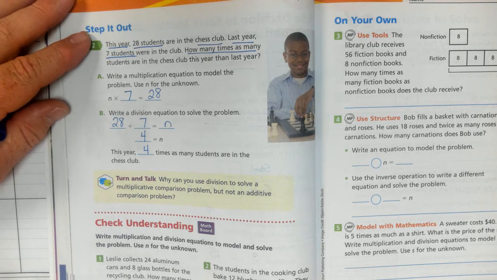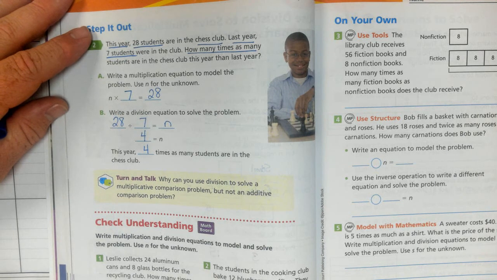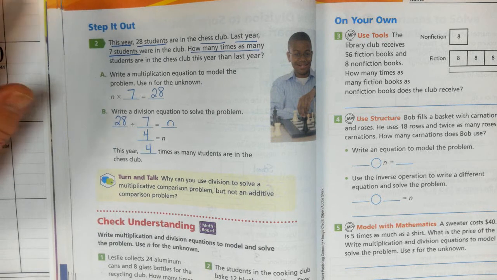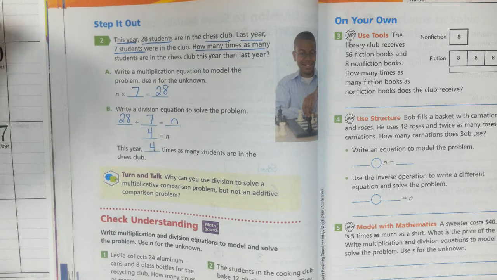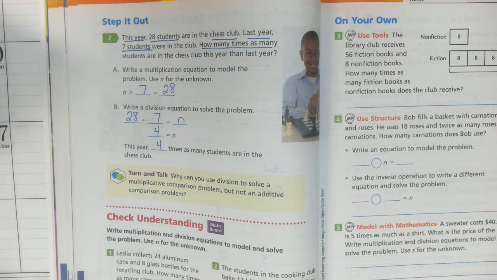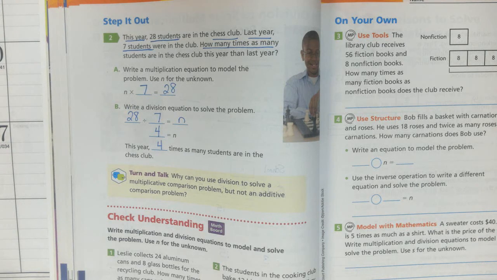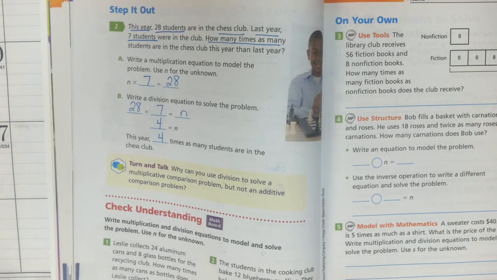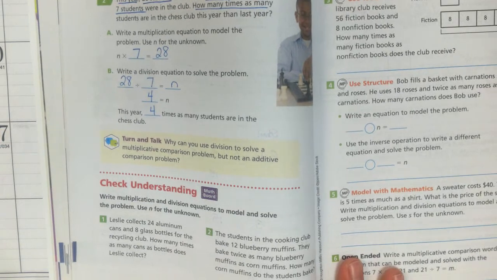Okay, hopefully you were thinking that division is the inverse operation of multiplication. So division undoes multiplication, but it is not the inverse of addition. Okay, the inverse of addition would be subtraction, right? So that would be one reason why we can't use division for an additive comparison problem.